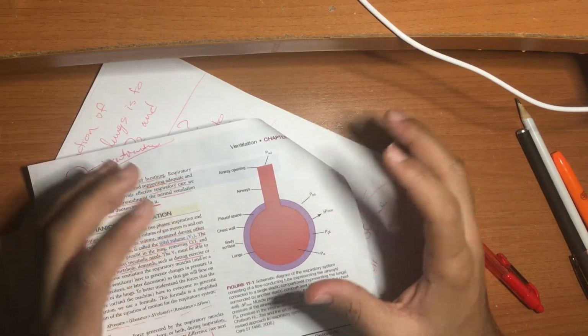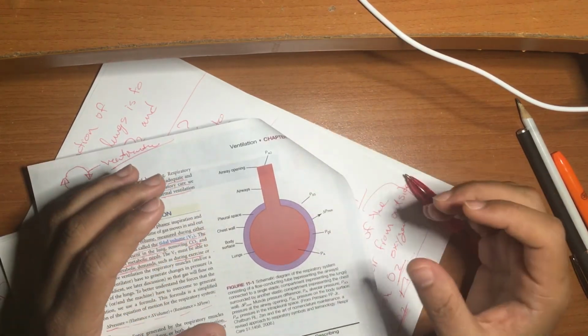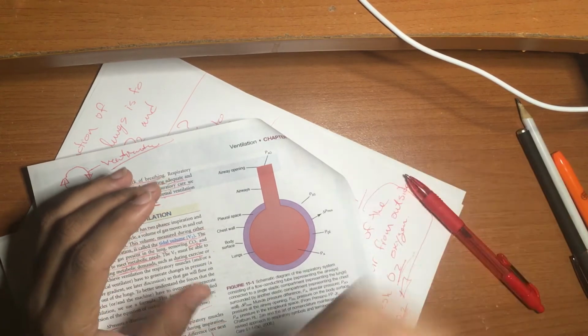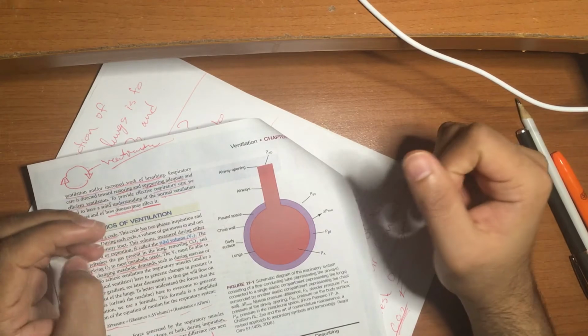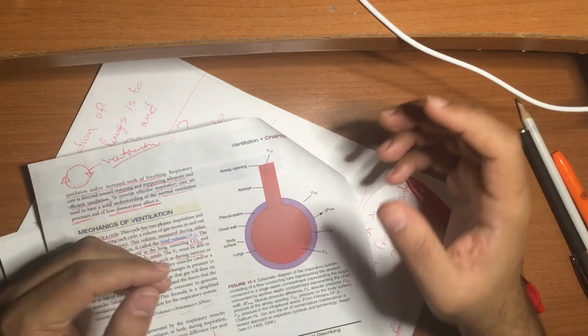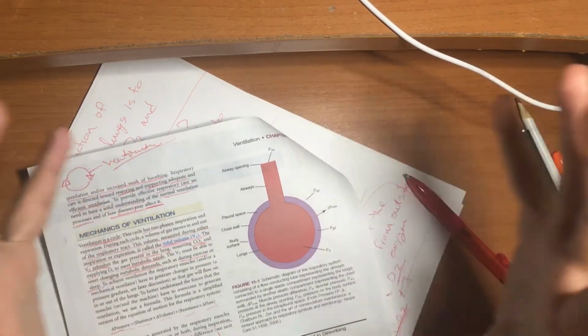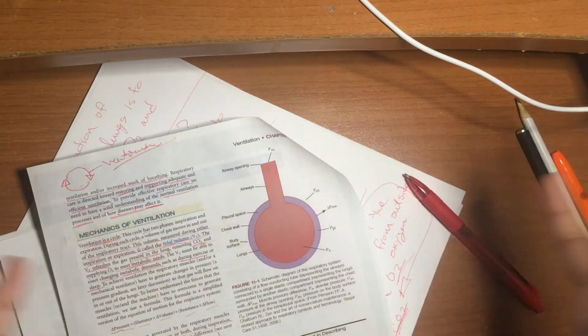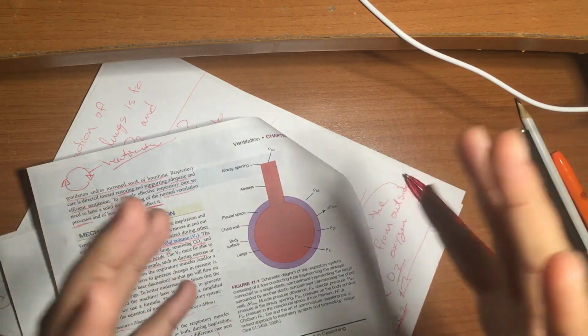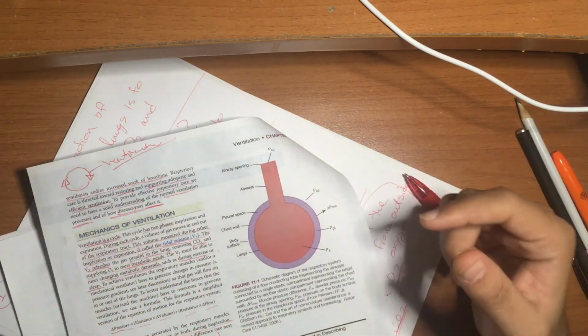So you need a higher pressure, a higher force, and the flow is going to be low to inflate it. So your lungs are the same thing. But when the balloon is already inflated and it's already about this size, it's easier to blow and the balloon goes up. So that means it has high compliance.